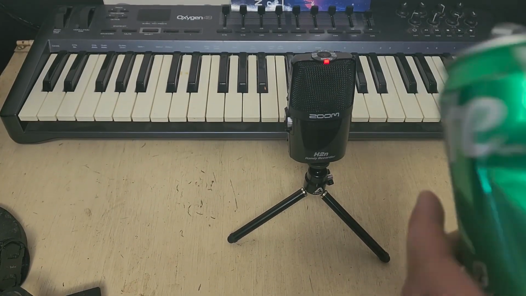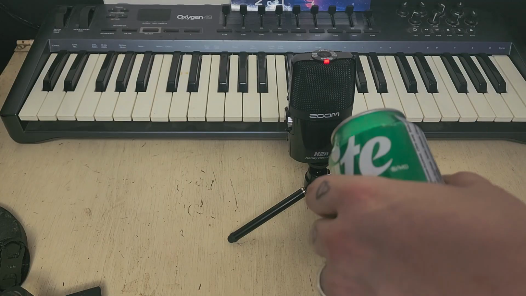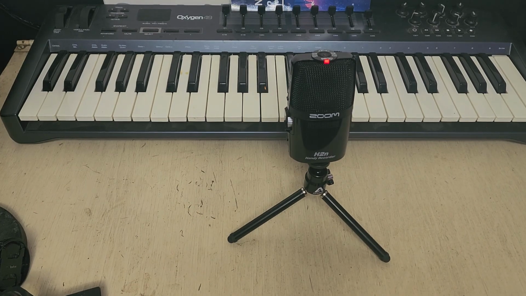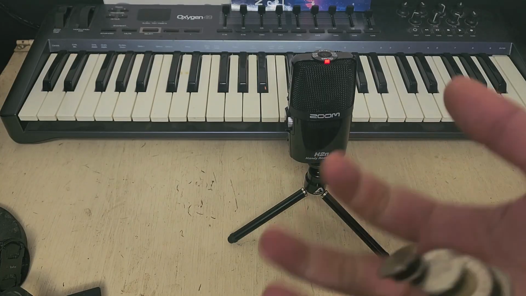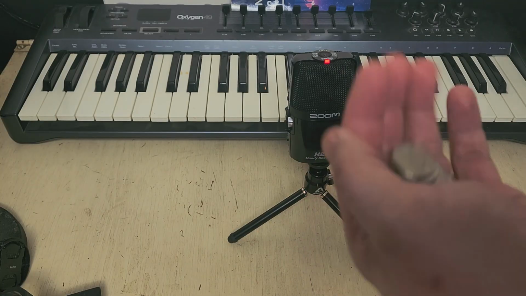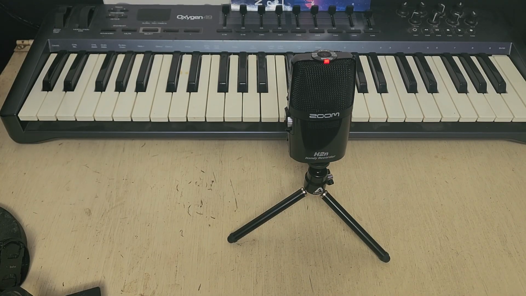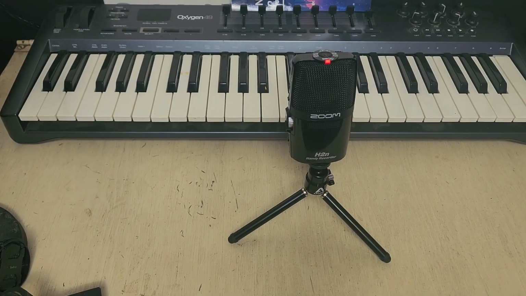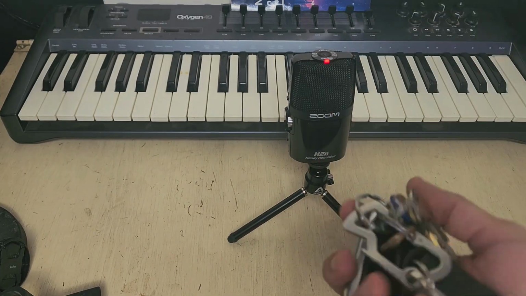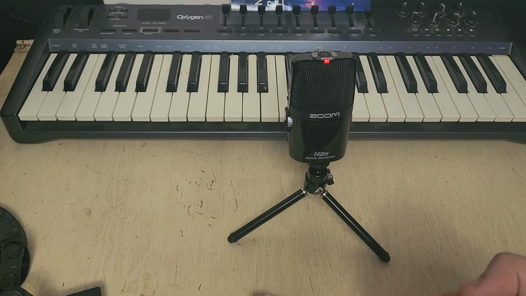Ooh, bonked everything. Let's get some with just the little keys.